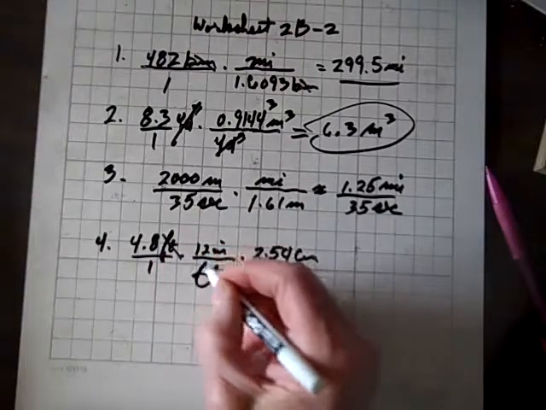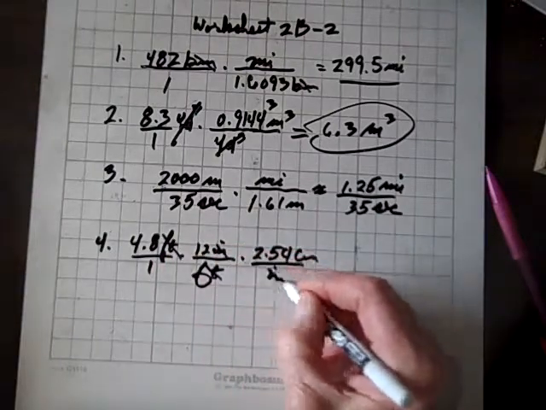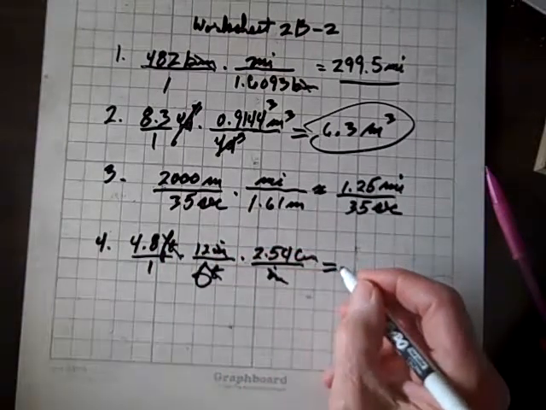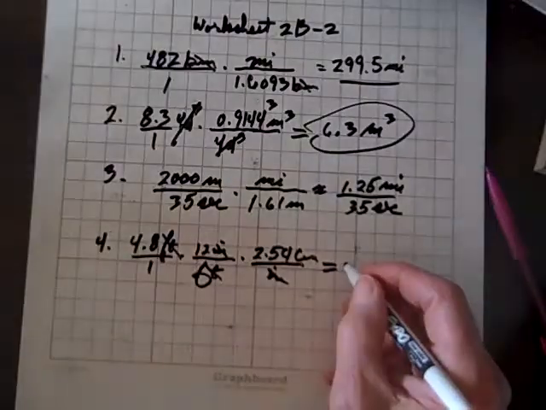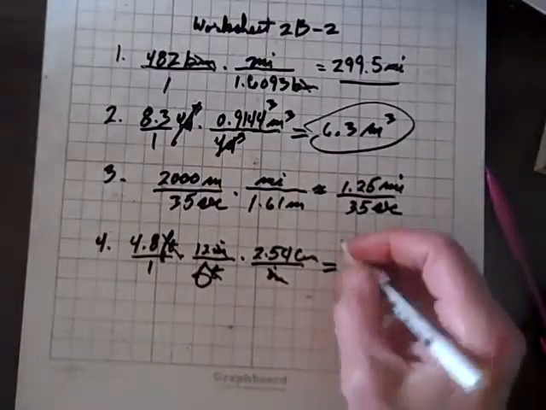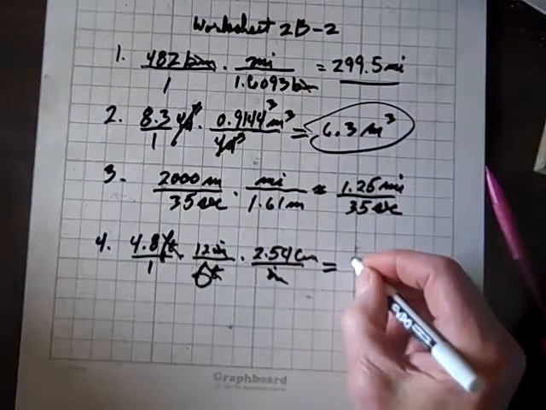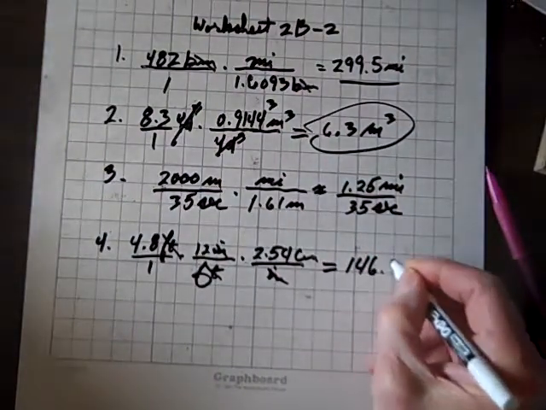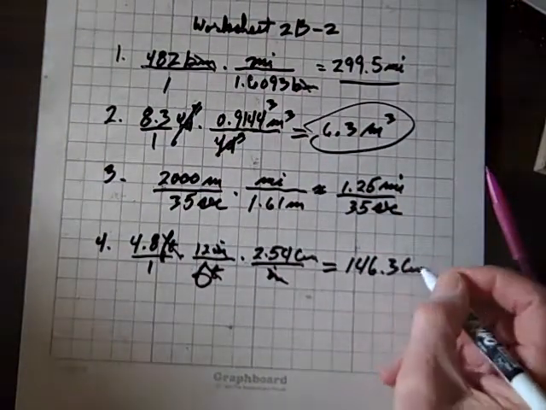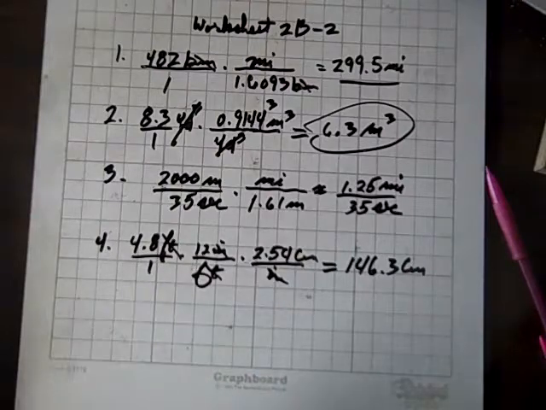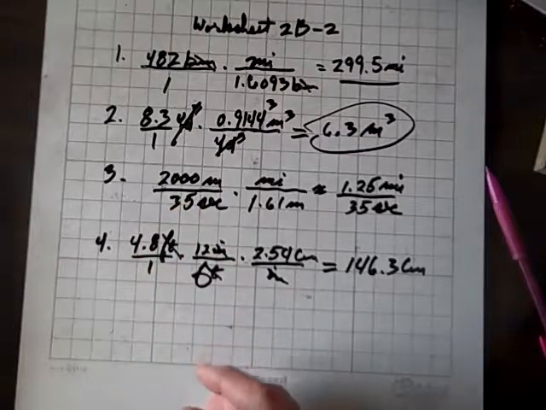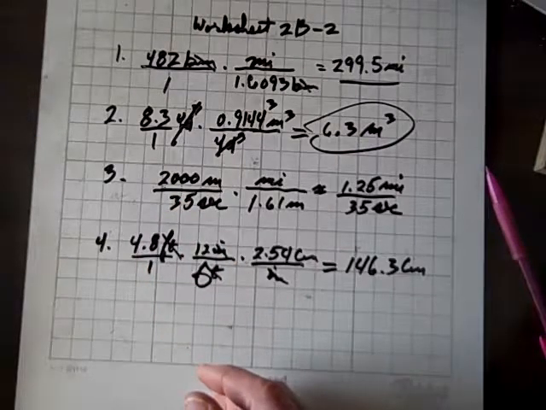So now the feet divide out, the inches divide out, and when we compute the product of these three factors, we're going to have 146.3 centimeters. By the way, we went over the pages where this information is found on the last worksheet, so I'm assuming you can look these up if you're a little rusty with the conversions.